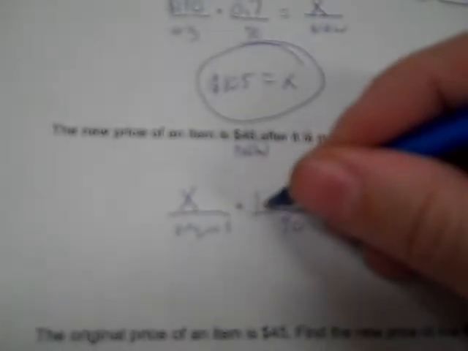Now we've got to just do the percent. So I have 100% plus 15%. That's 115. Then divide that by 100, and that's 1.15. Okay, now obviously I can't multiply because I don't know what X is. So to find what X is, we're going to divide both sides of the equation by 1.15.